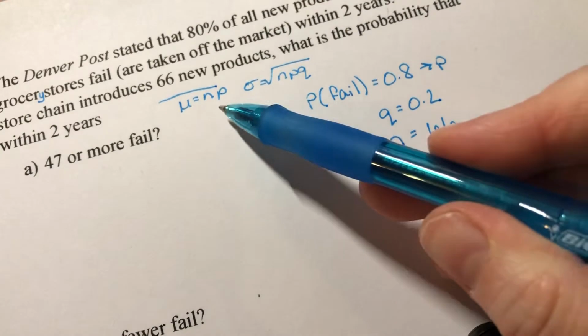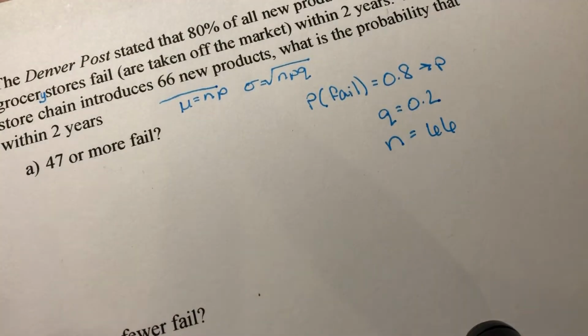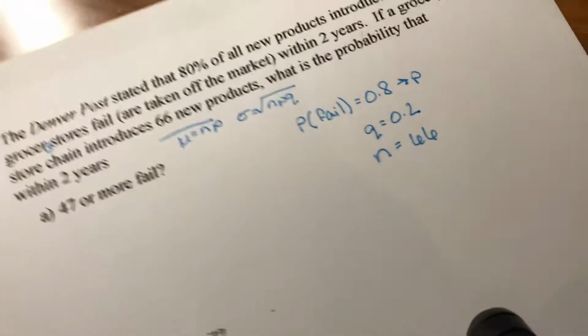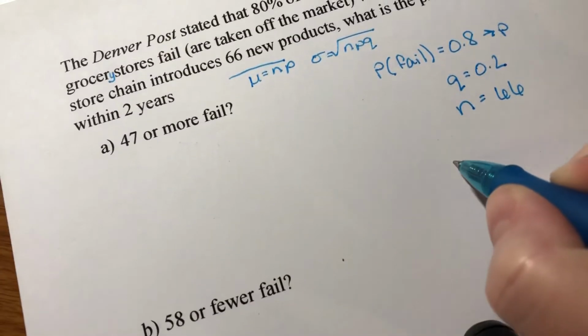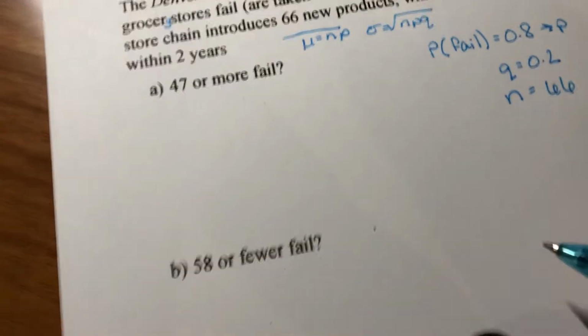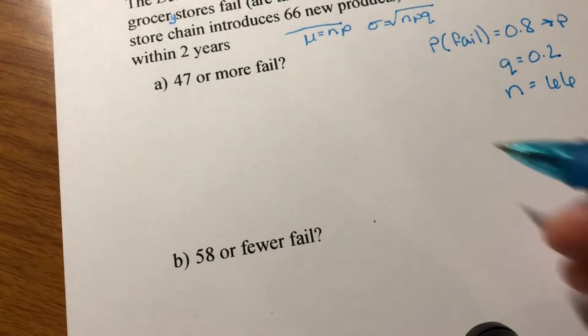So we can find our mu and our standard deviation, and we will need those to be able to do these problems. The first two, like I said, are fail, and then the last two are succeed. So we'll talk about how you do the opposite when you have two different problems of each one.